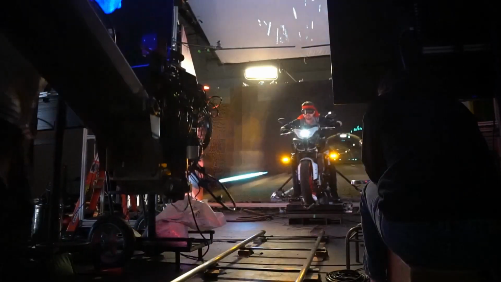We put it together, and then you can look any direction you want and push in and out, and you have total flexibility in terms of how you block your scene.